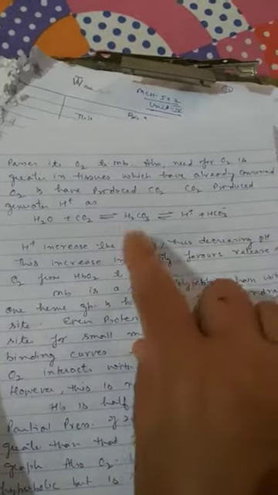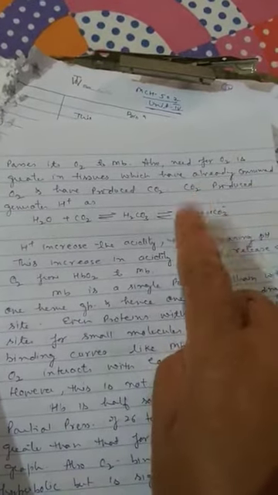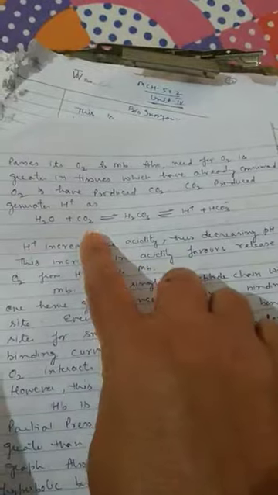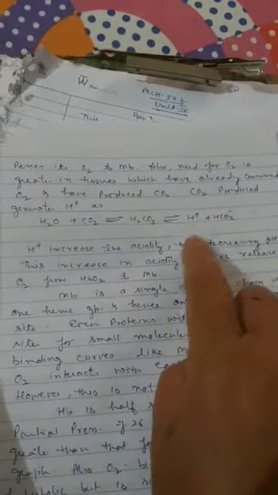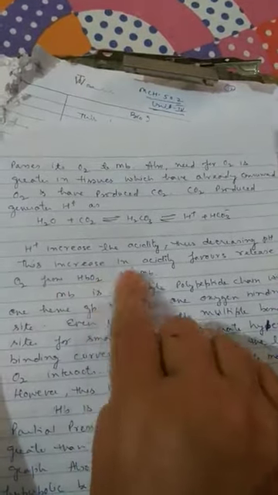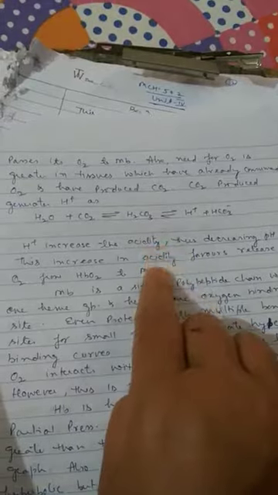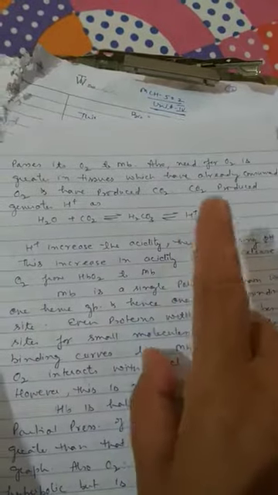Both of these factors are affecting release of oxygen from hemoglobin to be absorbed by myoglobin. So this is all that we have to discuss up to this point.